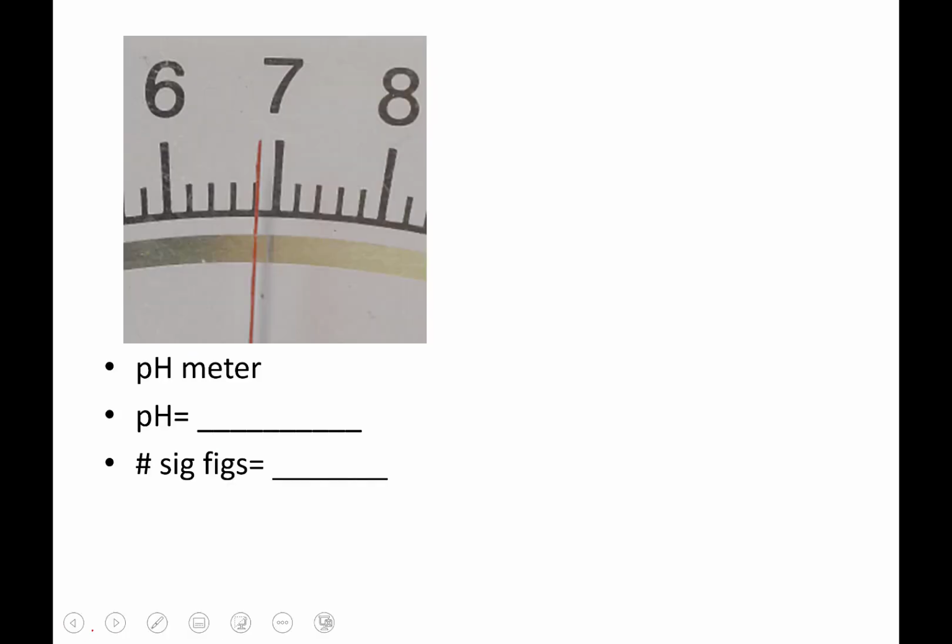Let's take a look at this one. This is a pH meter, and you put this into a beaker of a solution. We're measuring the pH of this object. Okay, here's a 6, here's a 7. Let's take a look at our hash marks. We've got 1, 2, 3, 4, 5 between the 6 and the 7. So each one must be 0.2. So 6.2, 6.4, 6.6, 6.8. So I think everybody's going to agree the pH of this solution is 6.8.